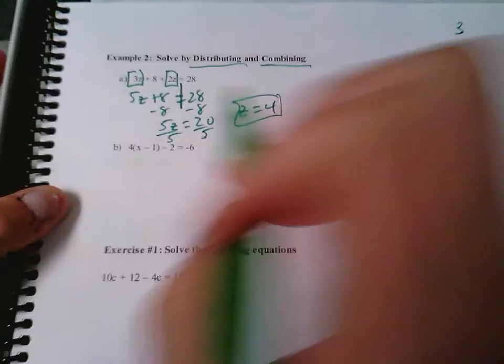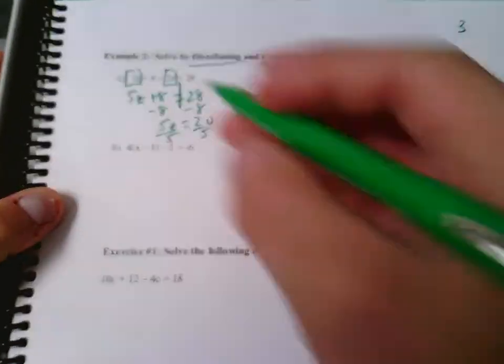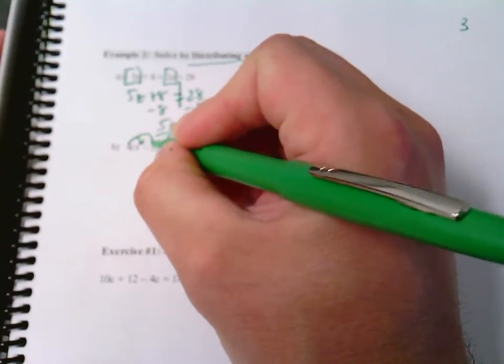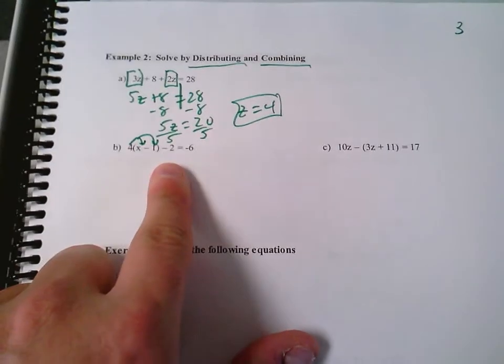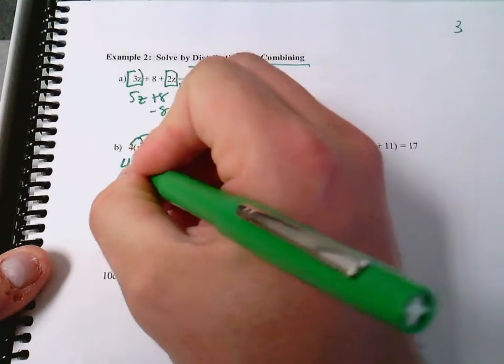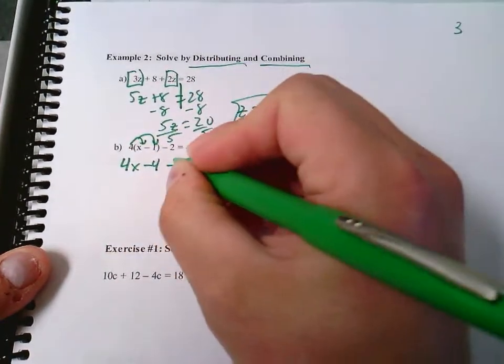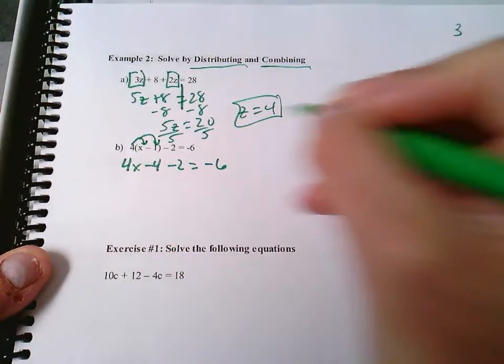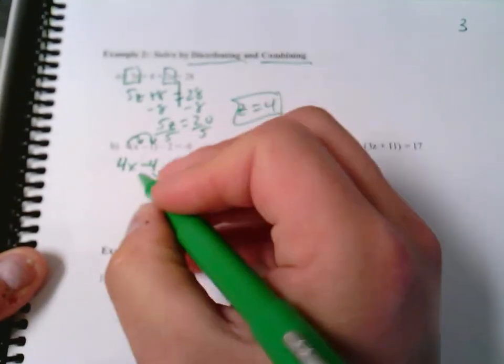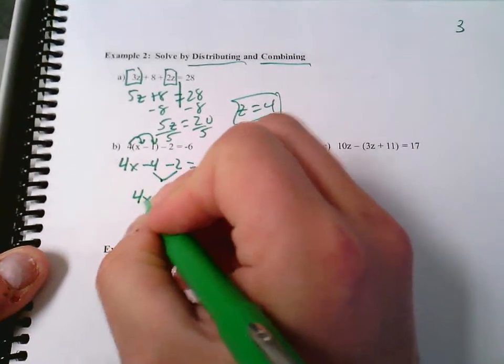All right, B. B's going to have a little bit of both. So we've got to distribute. So the 4, and it only gets distributed to what is inside the parentheses. This 2 that's over here, that doesn't get distributed to. So here we have 4x minus 4 minus 2 equals -6. Now we will combine, and we can combine these here at the end. So we get 4x.